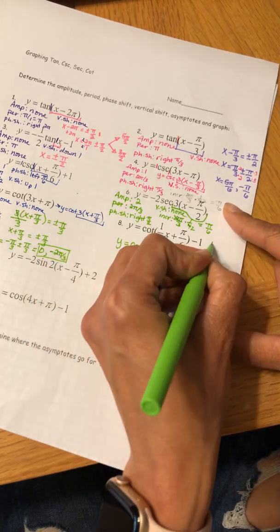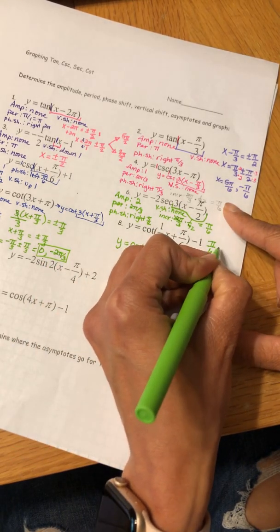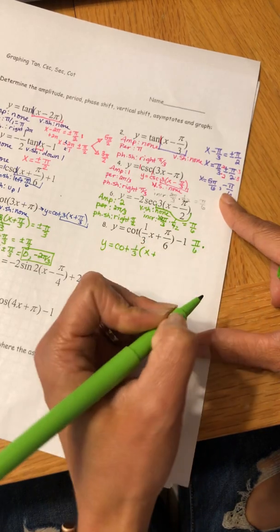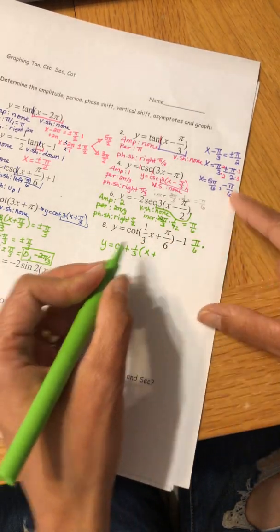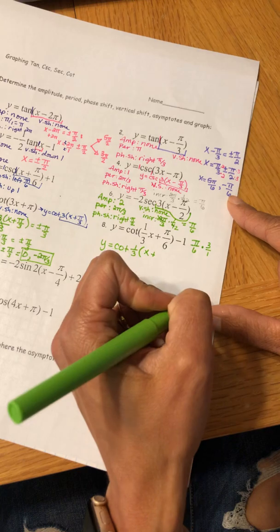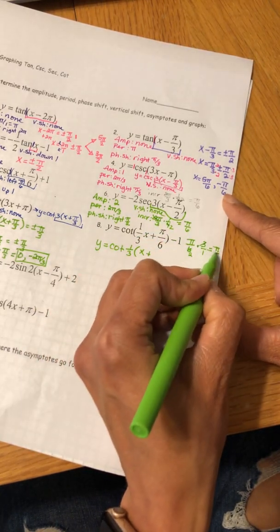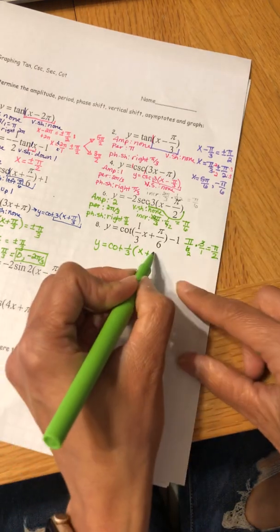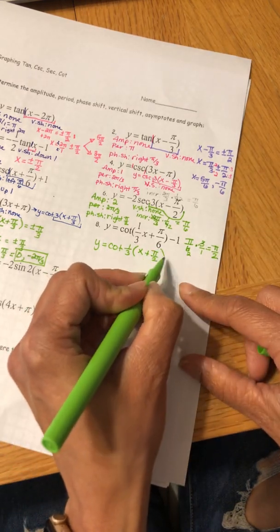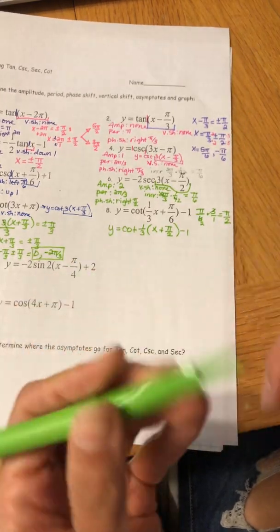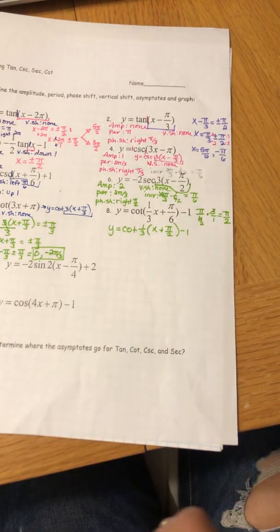So pi over 6 divided by 1/3. Dividing fractions easy as pi, flip the second and multiply. So we have to flip the 1/3, 3 over 1. 3 goes into 6 twice, so this is just pi over 2. So it's x plus pi over 2. So don't forget the dividing fractions rhyme. You use it a lot, okay?